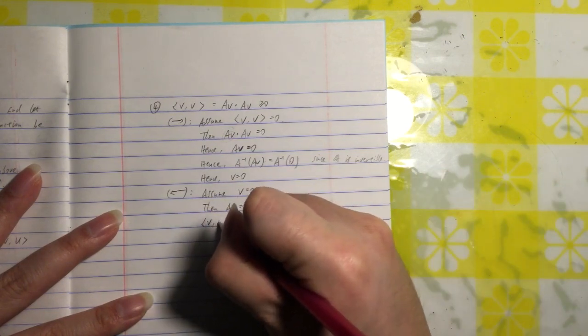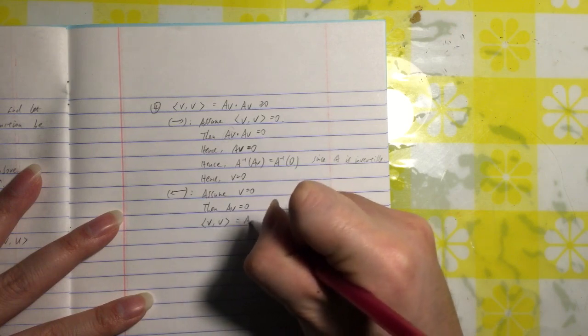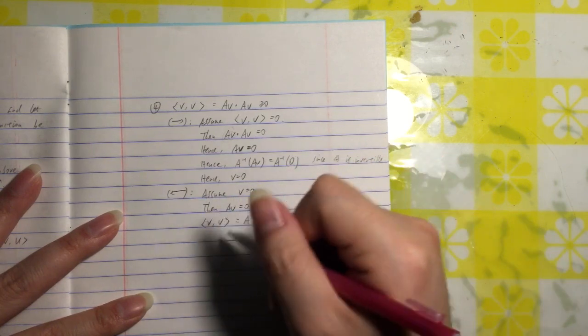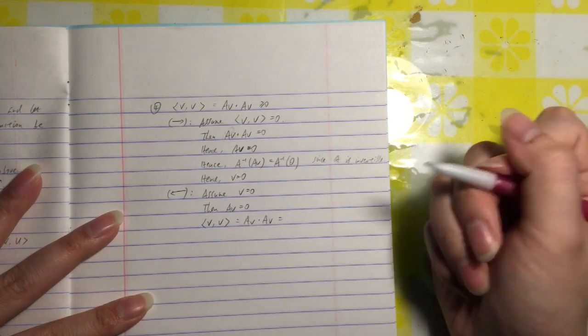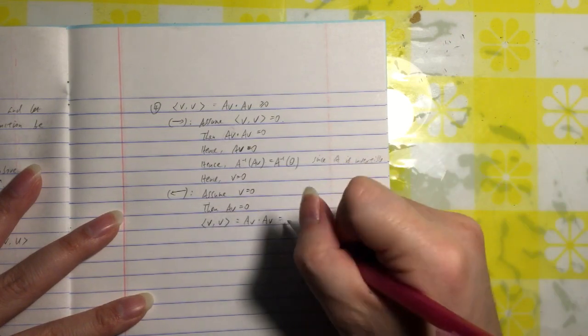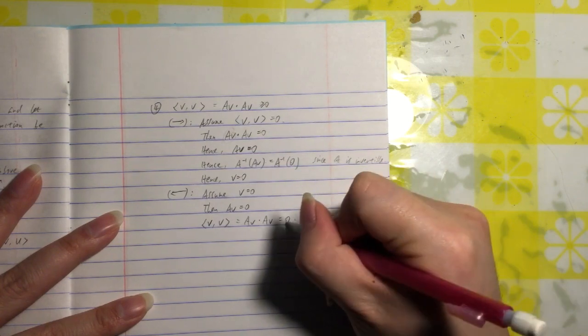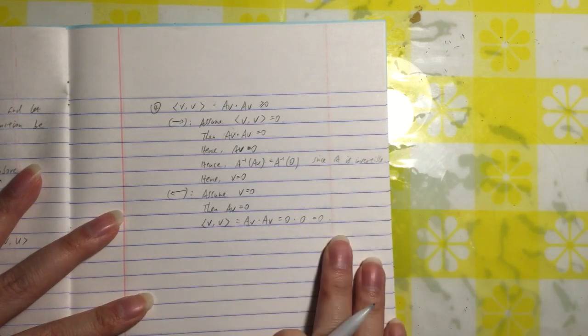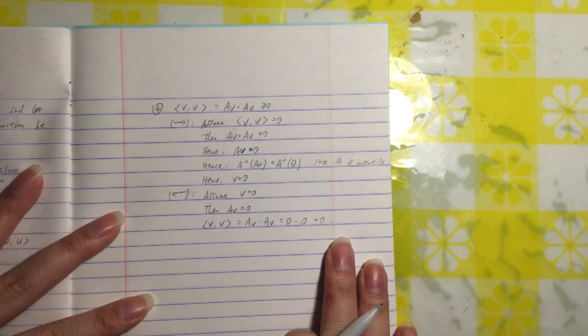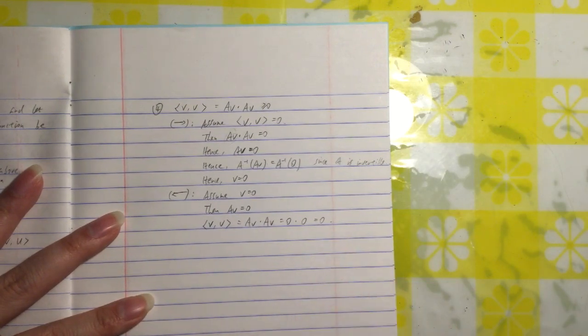Angle bracket of V comma V, by definition, is AV dot AV. And we know that AV is 0. 0 vector dot 0 vector is 0. That completes the proof for axiom 4. So axiom 4 is also satisfied.